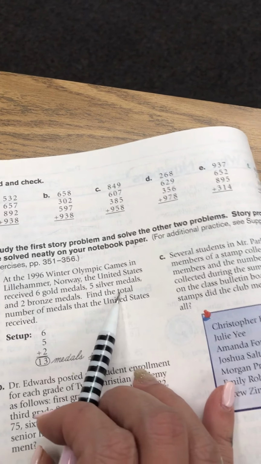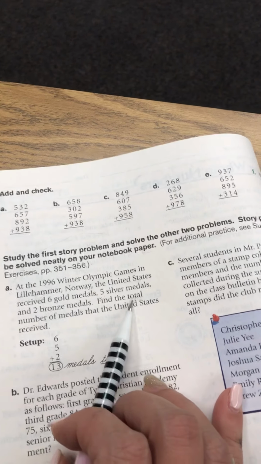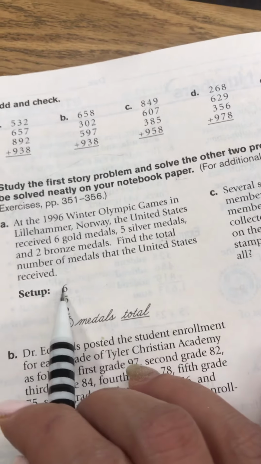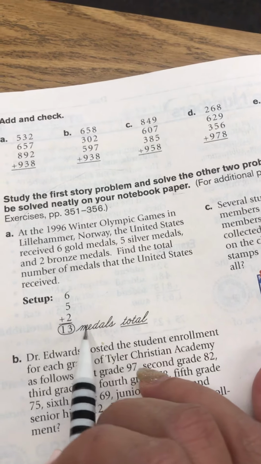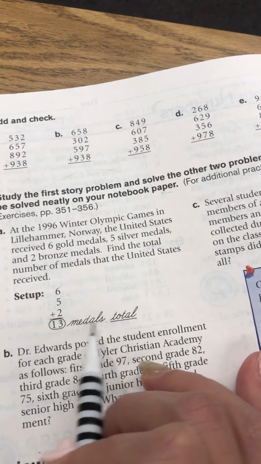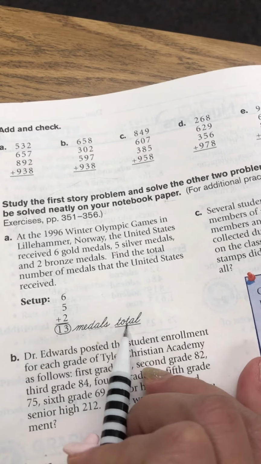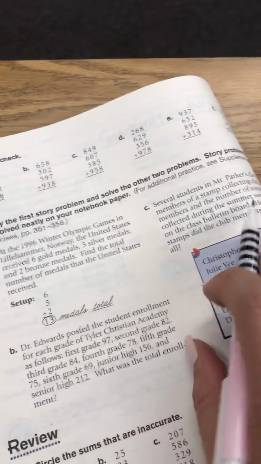Anytime it says total, it's adding. Or in all, it's adding. So that's what happened here, the 6, 5, and 2. And then for story problems, you have to label it. 13 what? 13 medals total, because they're asking for a total.